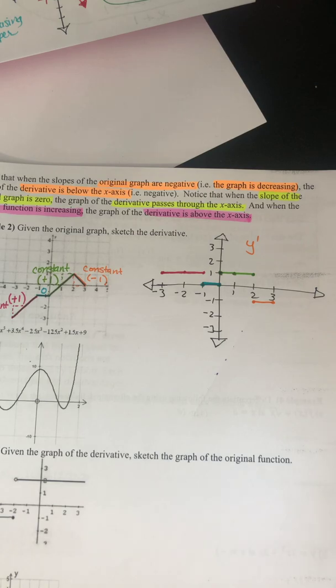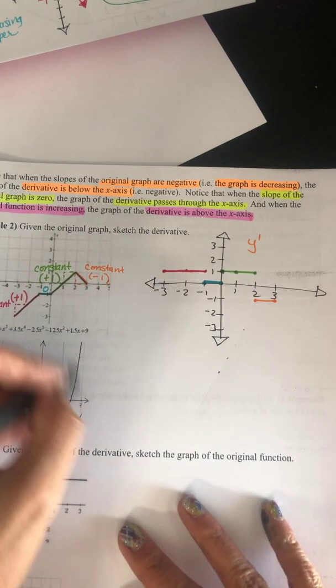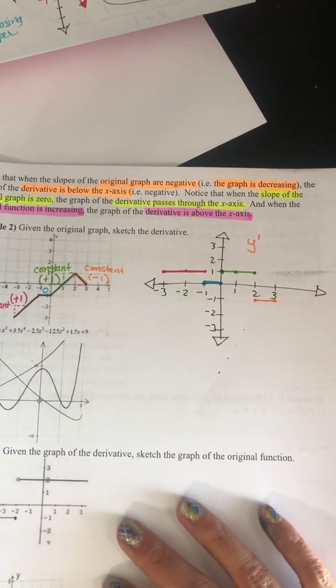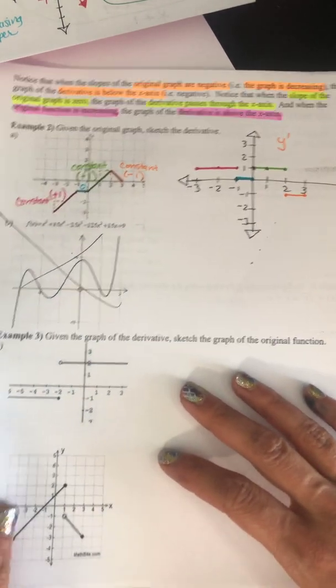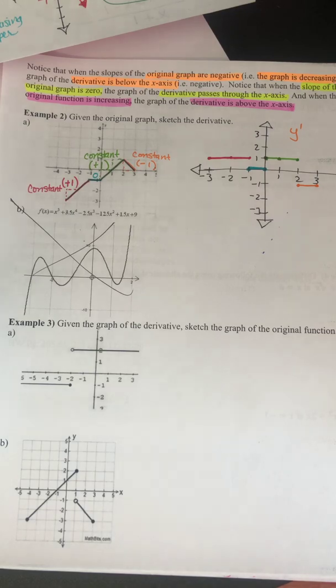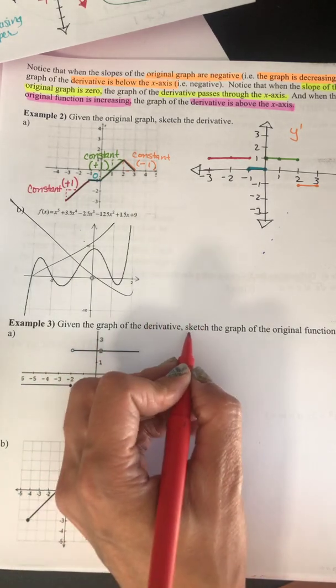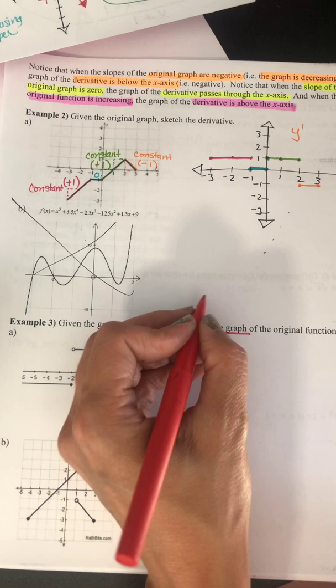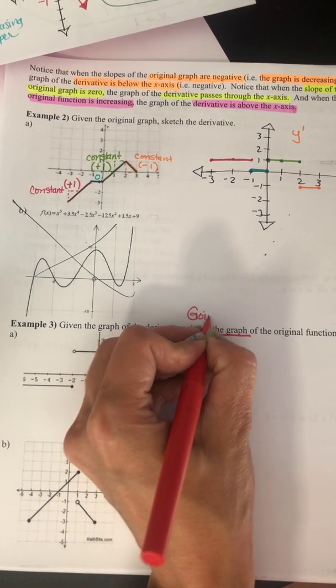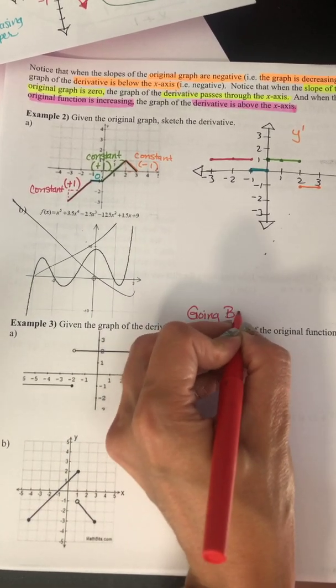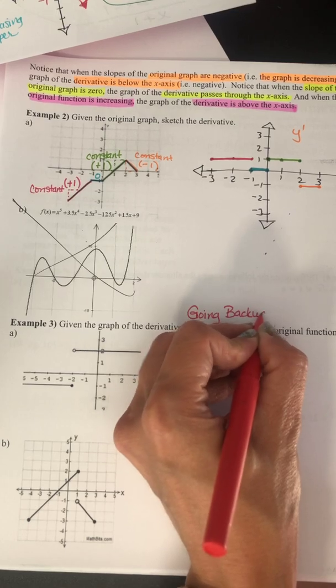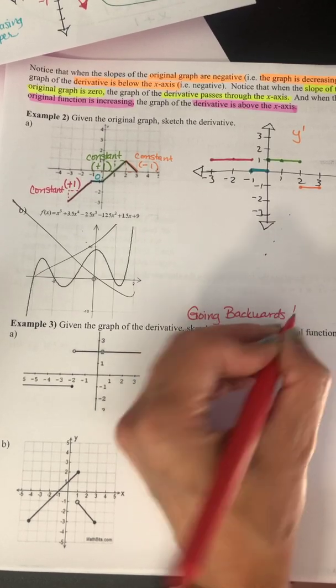Isn't that easy? Isn't that kind of scary how easy that is? Doesn't that freak us out? We're going to skip this one. Example 3 says, given the graph of the derivative, sketch the graph of the original function. Okay, so we have the graph of the derivative this time, and we have to sketch the graph of the original. That means we are going backwards. So we're doing the reverse of what we just did in the last example.